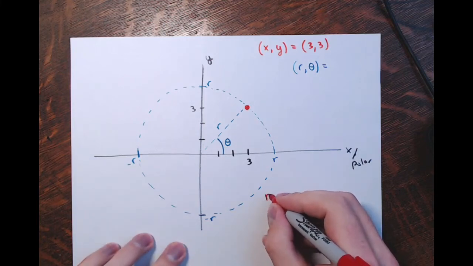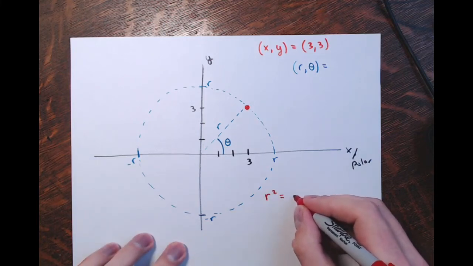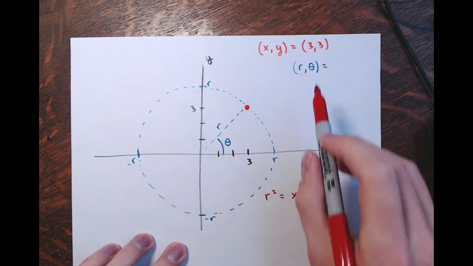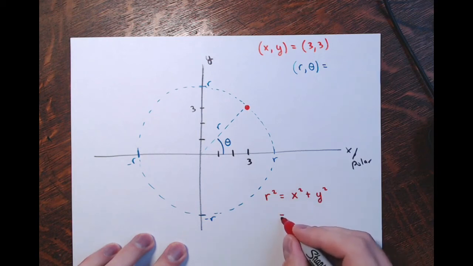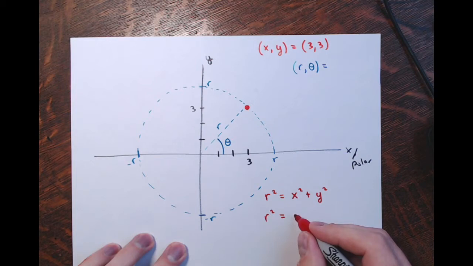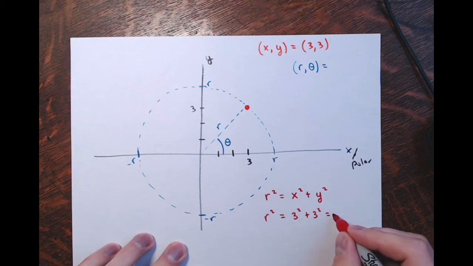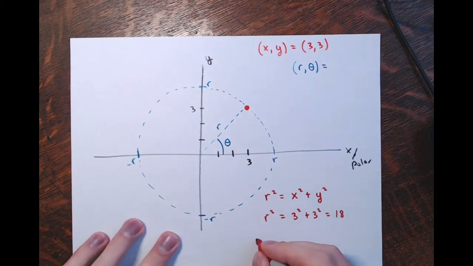So I know this formula, we got r squared equals x squared plus y squared. And I know my x and y coordinates. So r squared is going to be equal to 3 squared plus 3 squared, which is 9 plus 9, which is 18. And then here comes the tricky part. Remember, when r squared equals some positive number, r could be one of two different things. r could be the positive square root of 18, which is 3 times the square root of 2, the square root of 9 times the square root of 2.